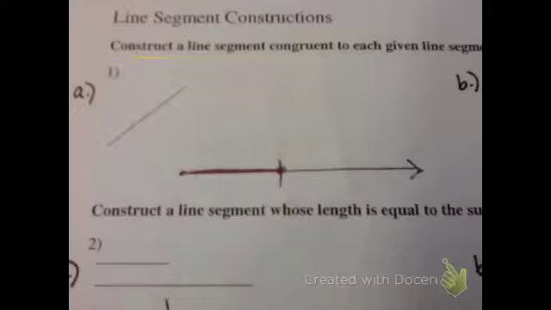So when you're trying to make a copy of a segment, you always start somewhere else and make a ray that goes out. Once you have that, you're going to take your compass over to your original segment and figure out, after you got your center down, what hole the other end of your segment will go to, and you're going to copy that over here.